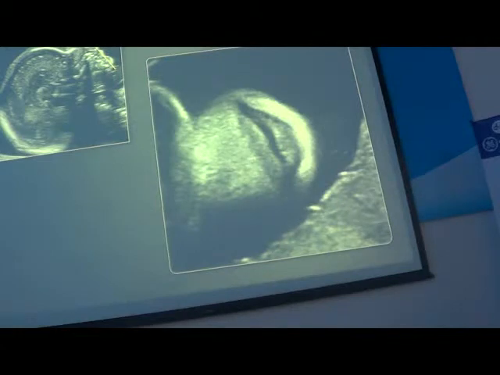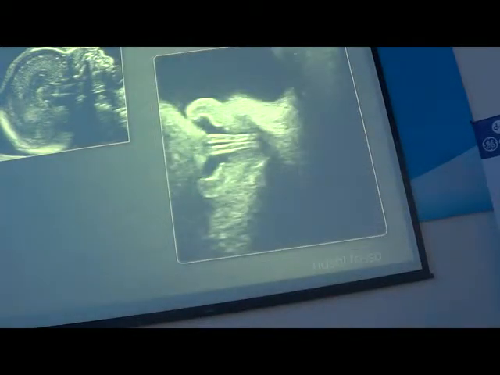And this is a view of the upper lip and the lower lip. And with this, if it's normal, you can exclude a cleft lip. This is the nose with the nostrils, the nasal fossa and the septum.